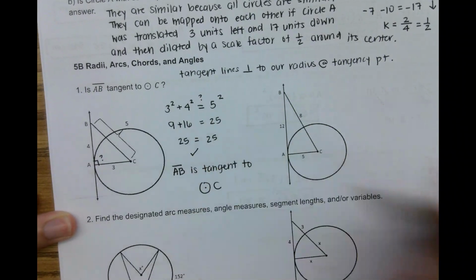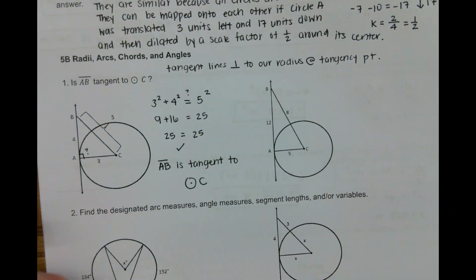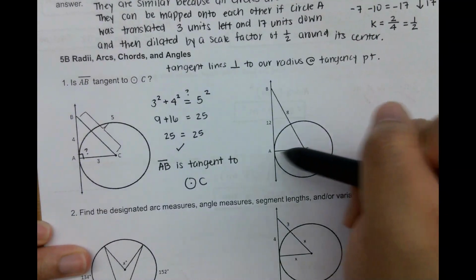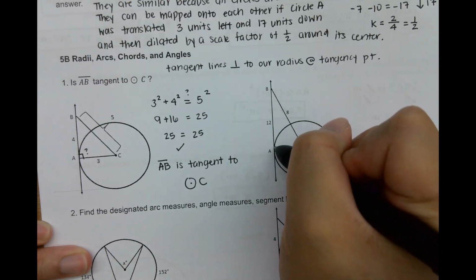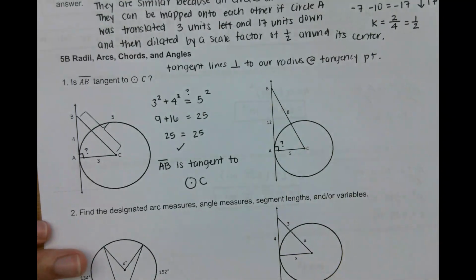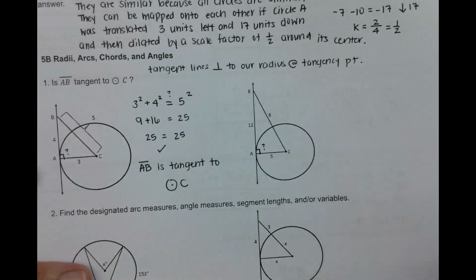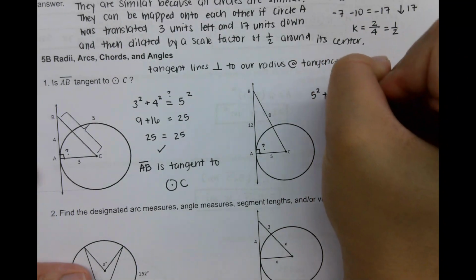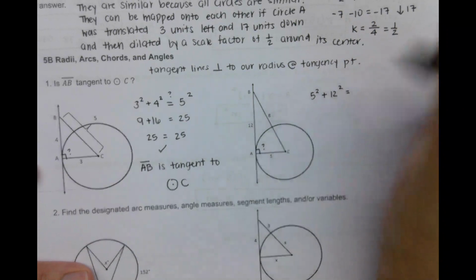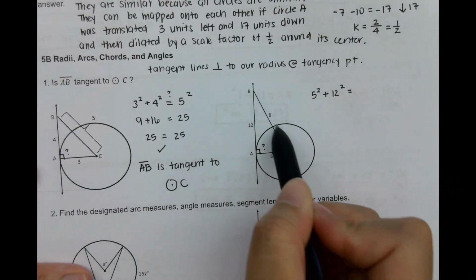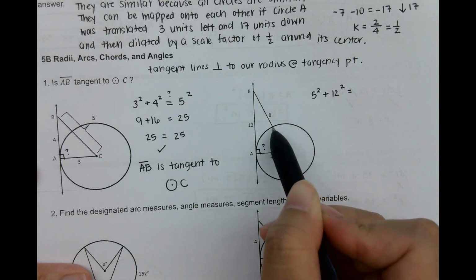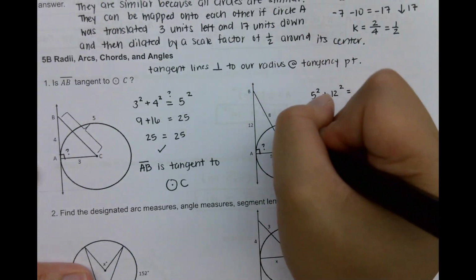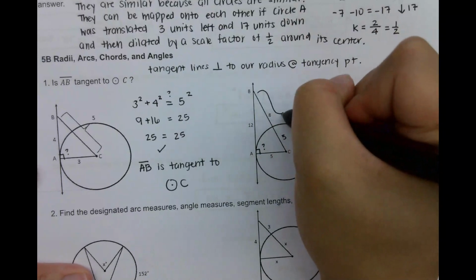Okay. So let's see about this one. Okay. So here, again, is AB tangent to circle C? If it is, it should be perpendicular to this radius. We're here to test that out. Okay. So this is 12, this is 5. So 5 squared plus 12 squared equals, this 8 is talking about this section. So what is C to here? C to here is a radius. So if this radius is 5, this would be 5 too, making this a total of 13.